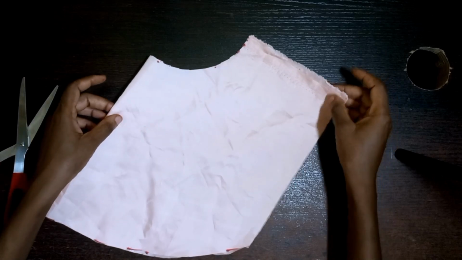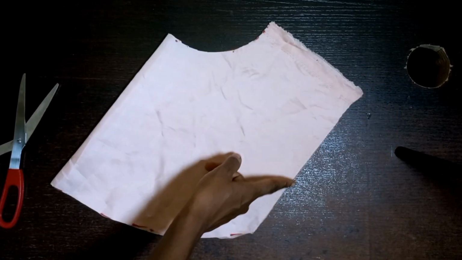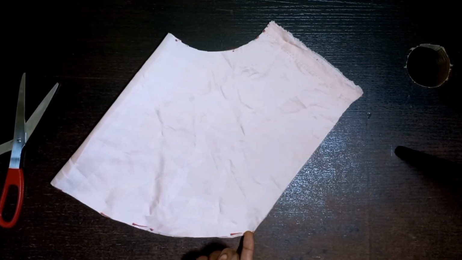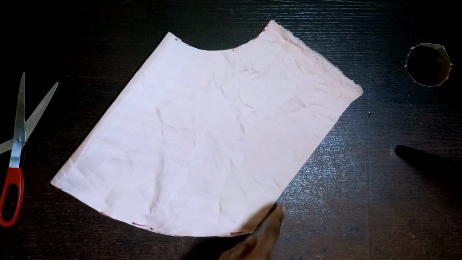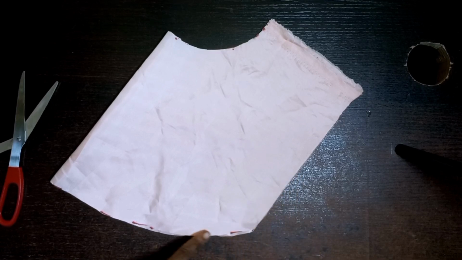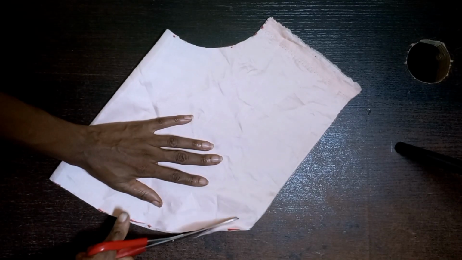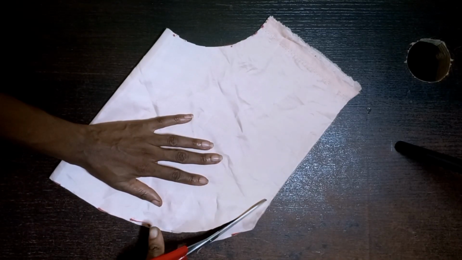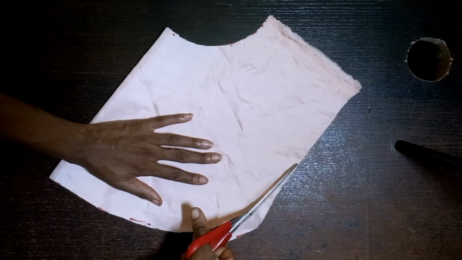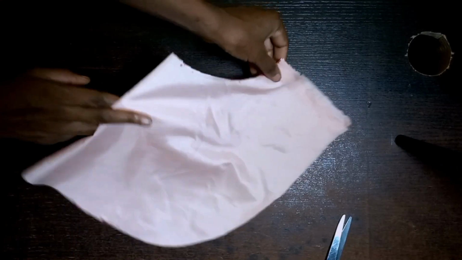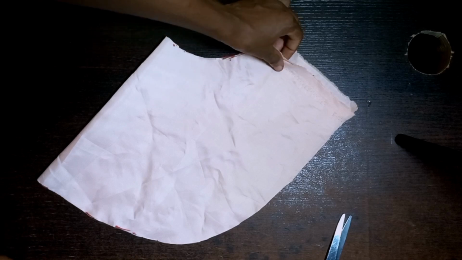And this is what it looks like. What you need to do is, if you have a sharp edge like this, some people don't, depending on your measurement, you can retrim this area. And this way you have your asymmetric circle skirt.